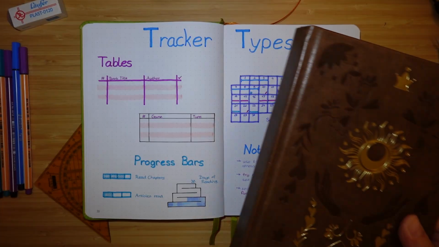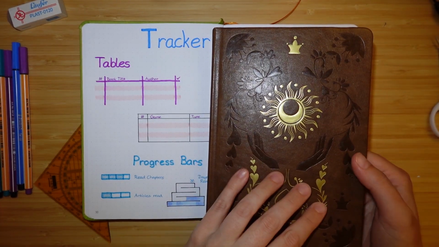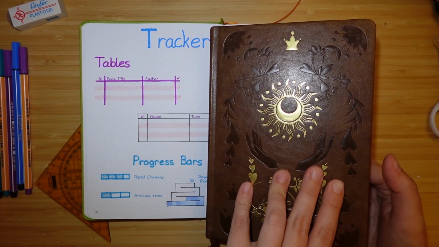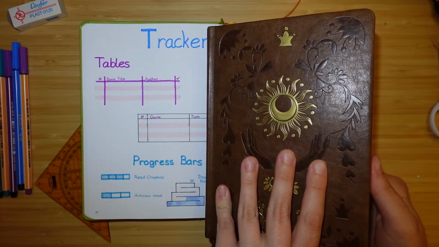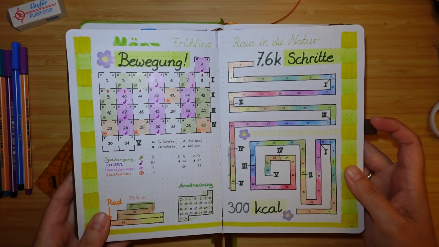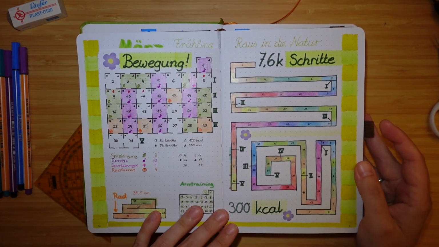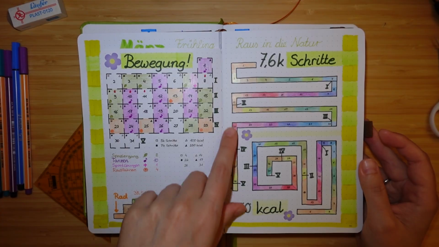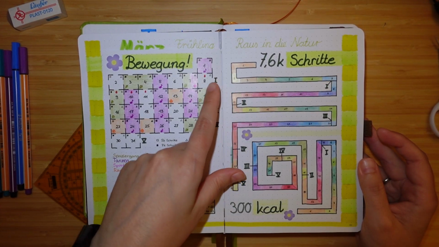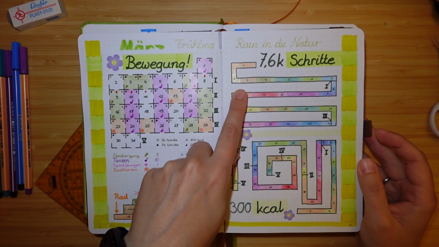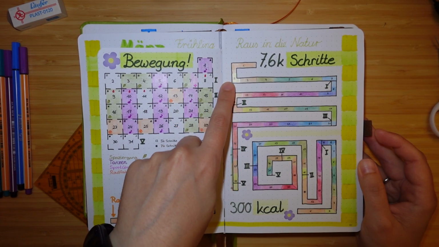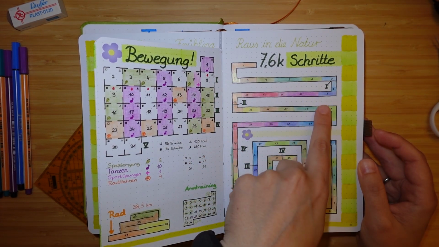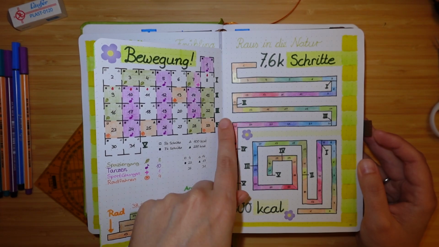But as I said, it's not just my reading journal, I also have my hobby journal here. I don't share all of this, so I'm gonna just share a few pages, but this one would be one of the progress tracker pages that I was talking about, where I counted my steps, and basically my goal was to have 7,000 steps each day, and every single day gets a different color and a little number, and with that I can fill up the whole bar.